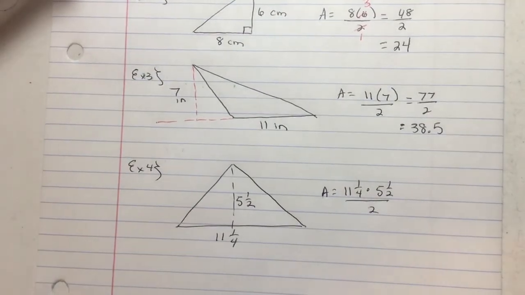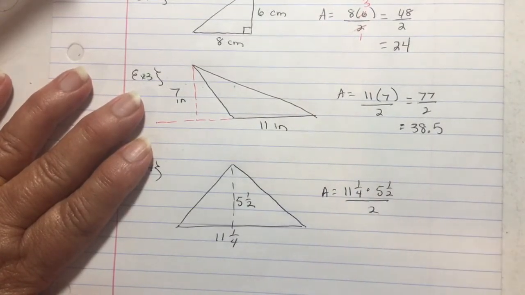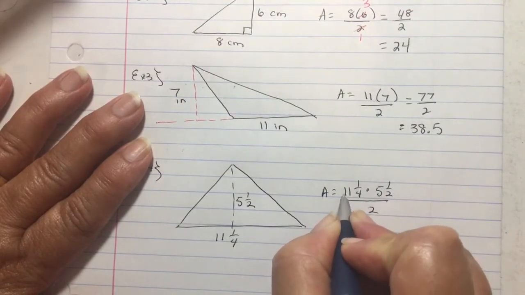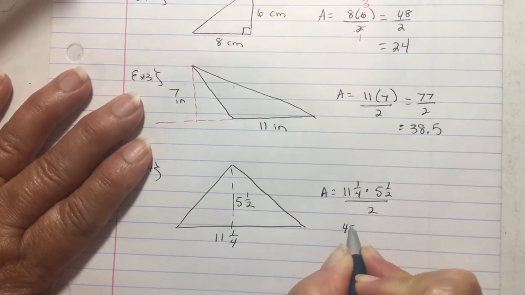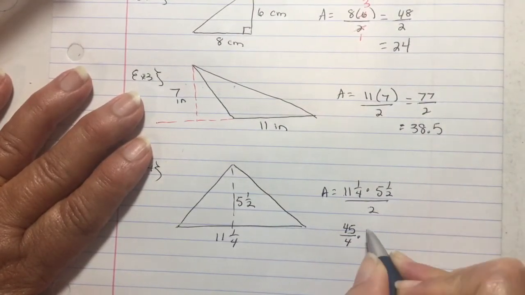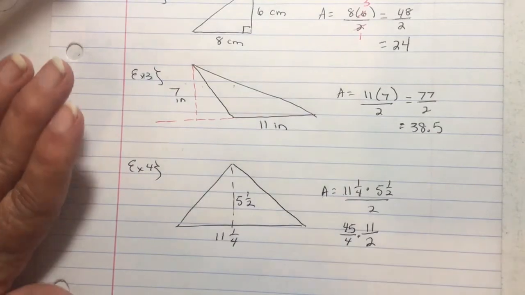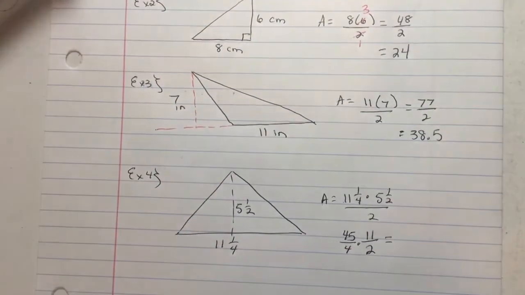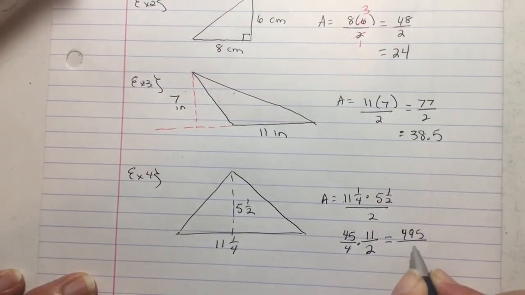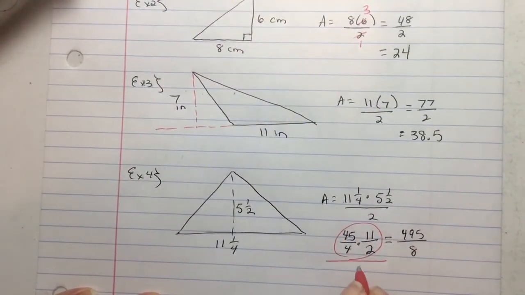Now in this case, let's do the multiplication first. This is making these improper fractions. No common denominators for multiplication and division. 4 times 11 is 44, plus 1 is 45/4. 2 times 5 is 10, 10 plus 1 is 11/2. Ooh, this is not a very nice problem. Nothing can cross reduce. You're going to have to do 45 times 11, which is 495, and 4 times 2 is 8. Now remember, this is divided by 2.